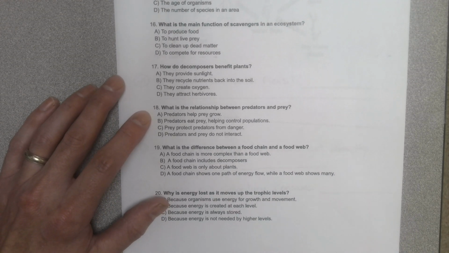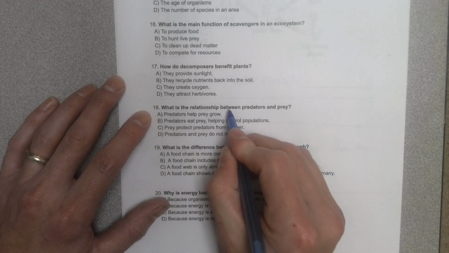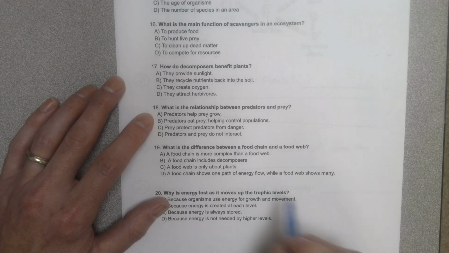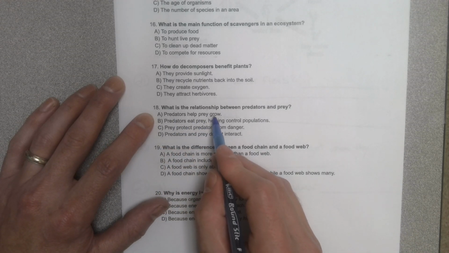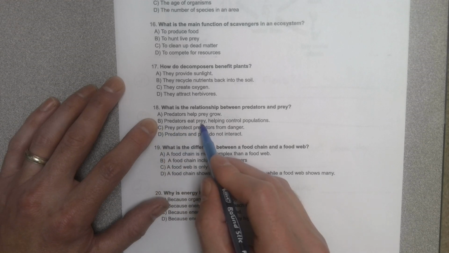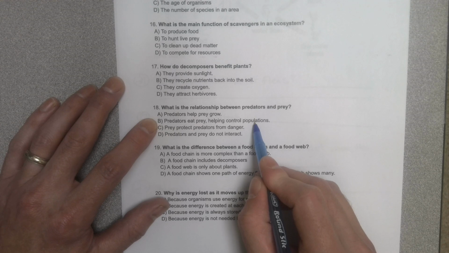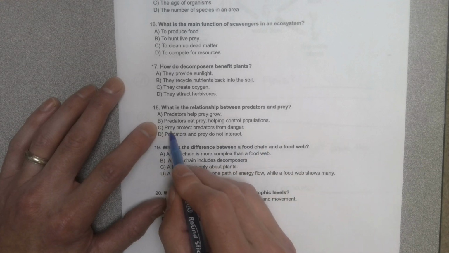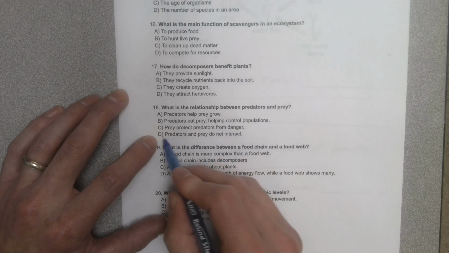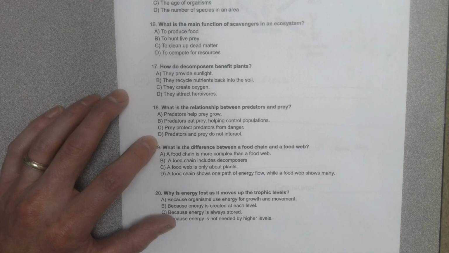Question 18. What is the relationship between predators and prey? A. Predators help prey grow. B. Predators eat prey, helping control populations. C. Prey protect predators from danger. D. Predators and prey do not interact.